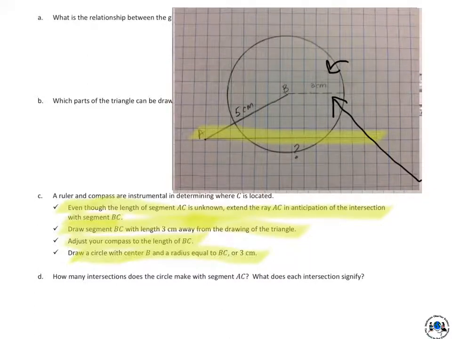Let me go ahead and erase all this other stuff here. So there we go, I have my circle drawn. And now I can answer question D here, because D asks me, how many intersections does the circle make with segment AC?